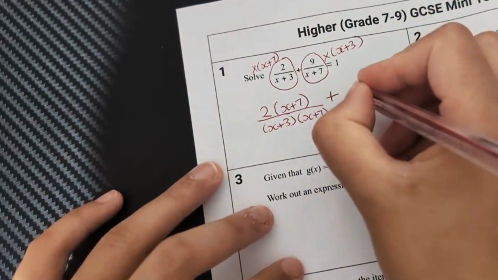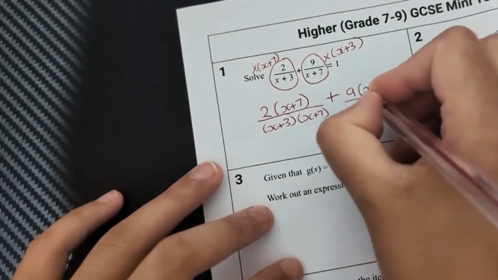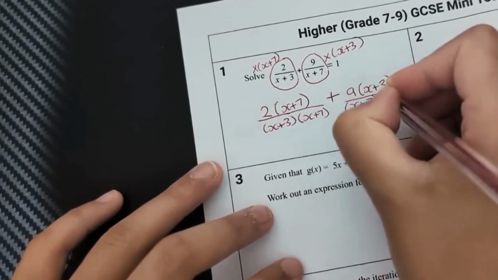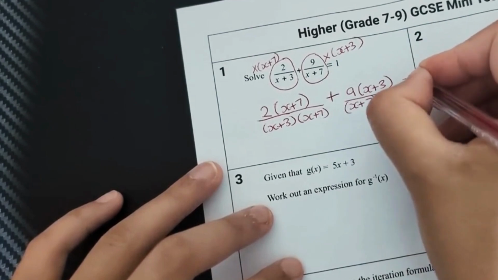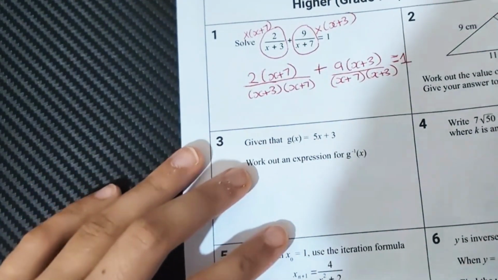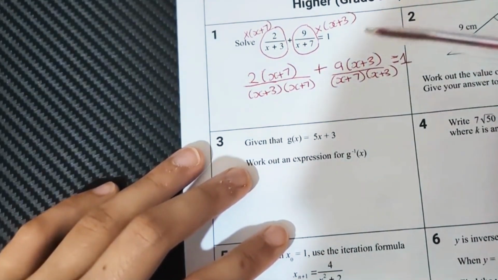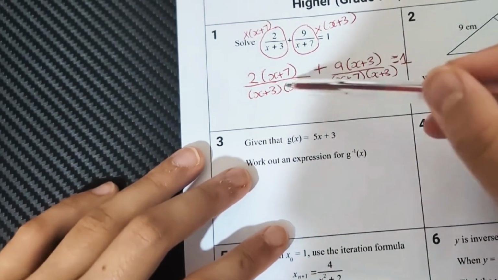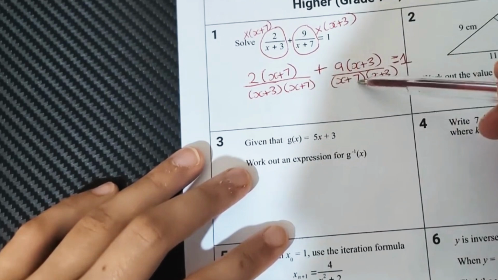Okay, and then the second fraction, we're going to times the top and bottom by x plus 3. So by that I mean the numerator and denominator. So we've got x plus 7 times by x plus 3, and it all equals 1. We keep that 1 there, okay? We don't get rid of that, and nor do we multiply that by anything, okay? Because it's on the other side of the equation. So we are not really going to do anything with this one for now. We're just going to focus on making our denominators the same. Well, now you can see that they are both the same.